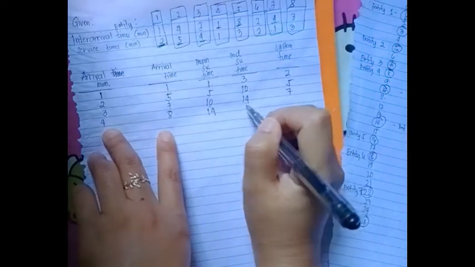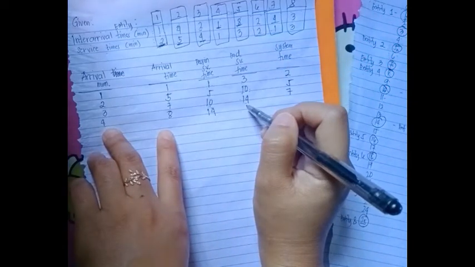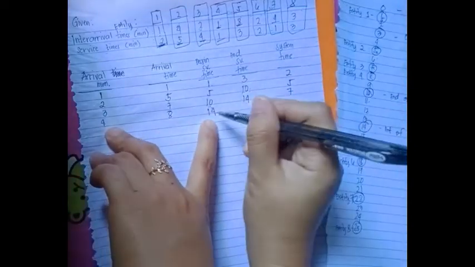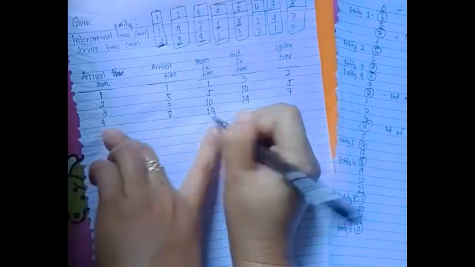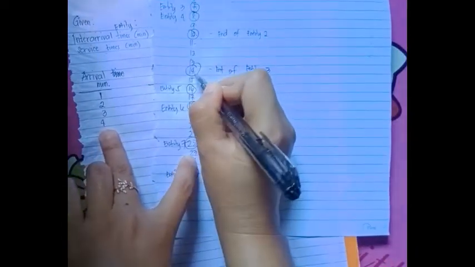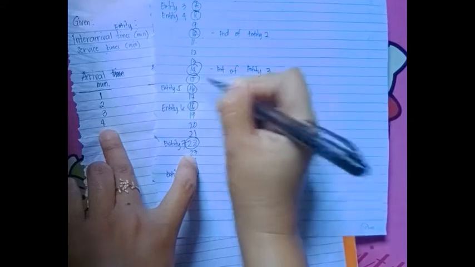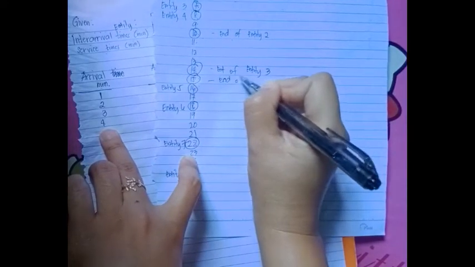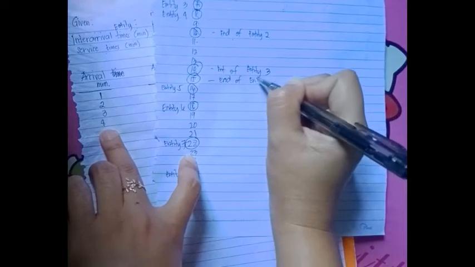To get the end service time, let's take the service time of entity 4, which is 1. So, let's count 1 minute from the begin service time of entity 4, which is 14. So, 14 plus 1, count 1 minute, so 15. At 15, entity 4 ends.